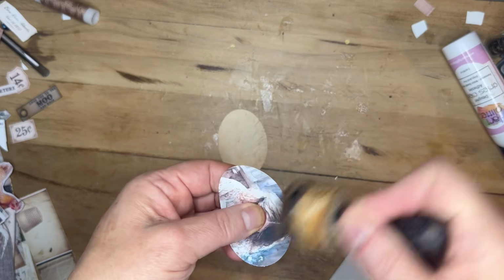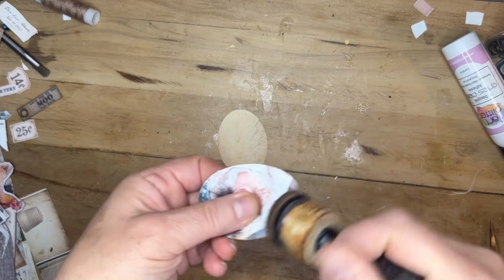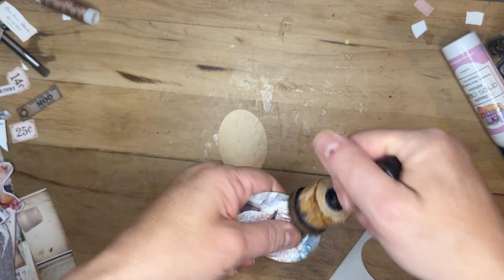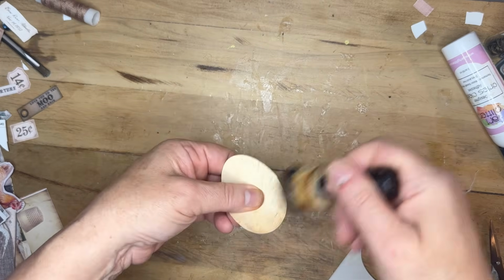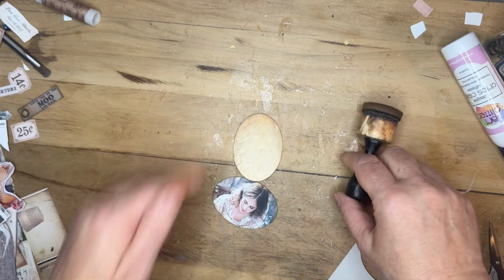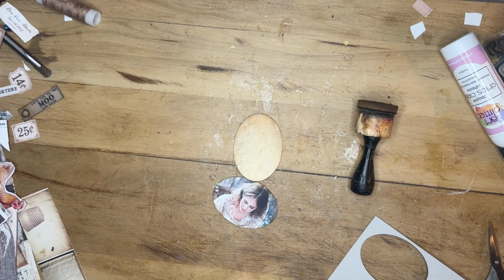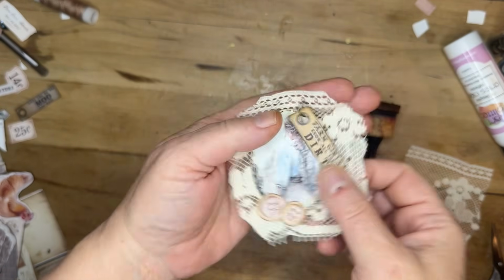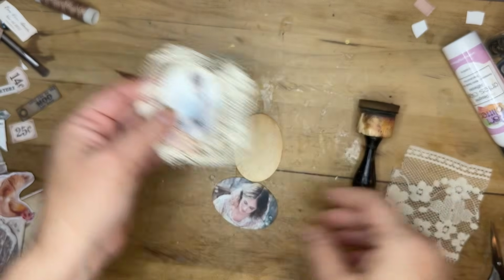It's kind of a tip or a trick on putting it onto lace. If you have something the same size, let's see here. That's what this one looks like here. So that's kind of our prototype.